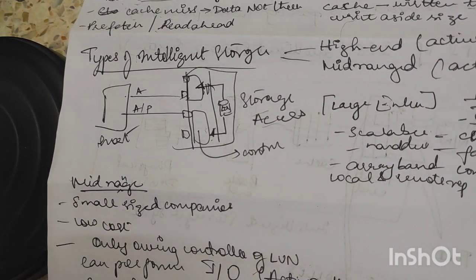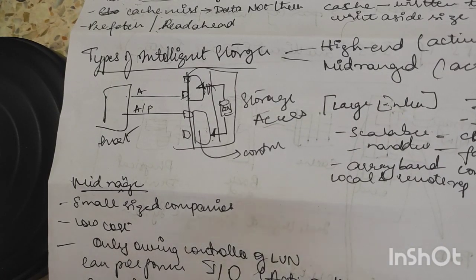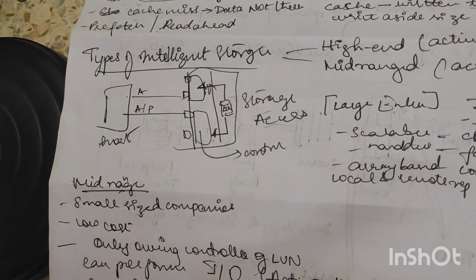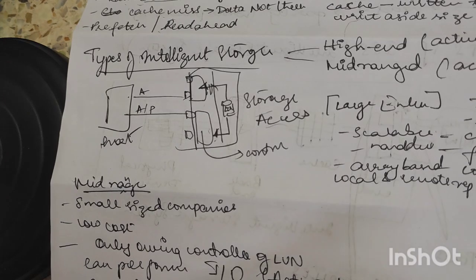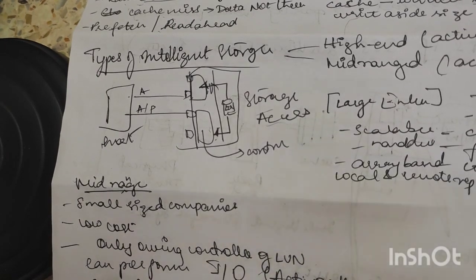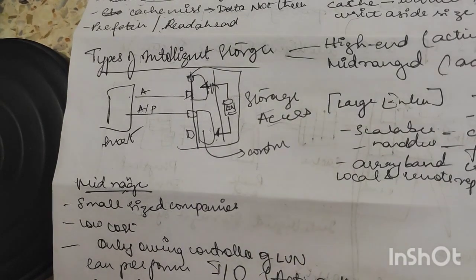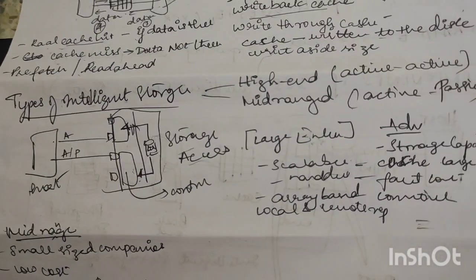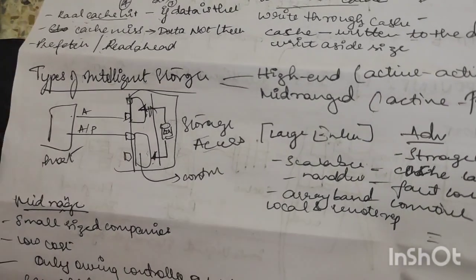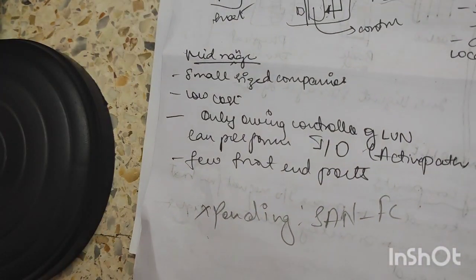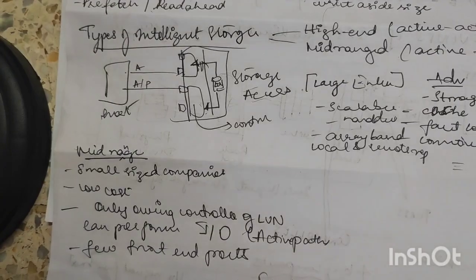And then it supports any form of array based local or remote replication, okay. So you can replicate data remotely or directly. So that is with your large end storage type.